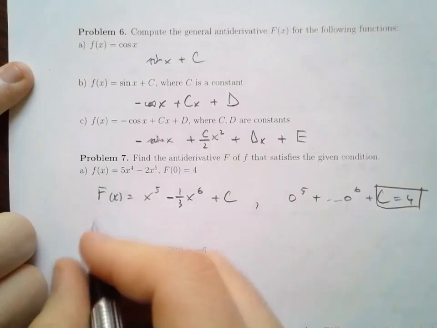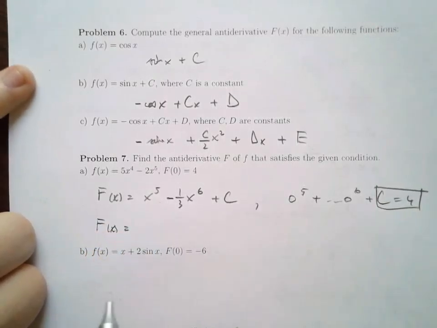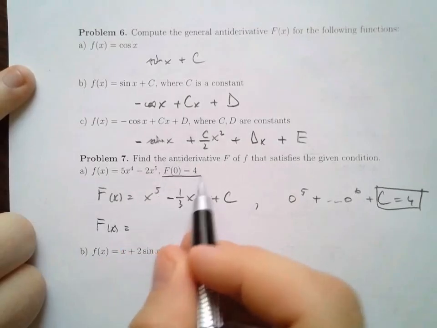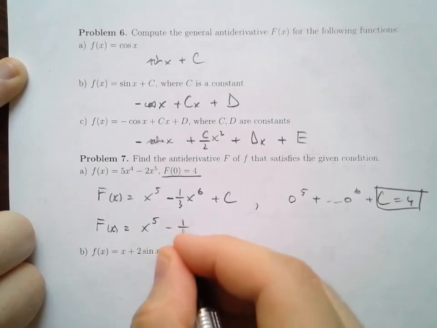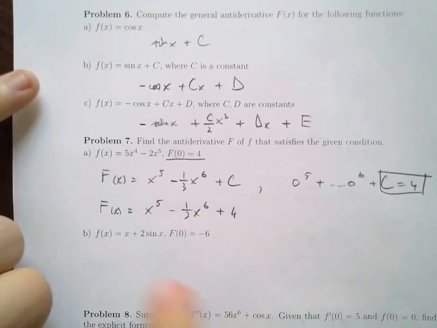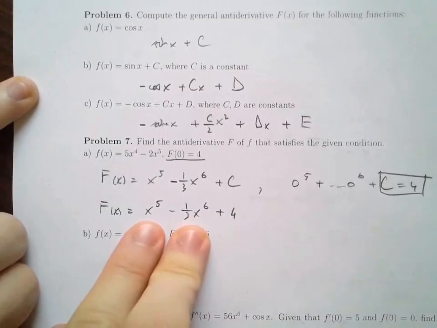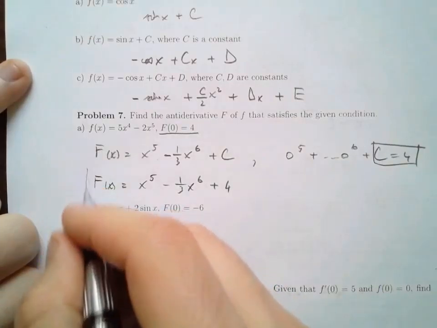Okay, so that means that my antiderivative, not the general one, but the specific antiderivative that satisfies this condition, is going to be x to the 5th minus 1/3 x to the 6th plus 4. So that when I plug in 0, all of the x terms disappear, I'm left with just 4 as my initial condition requires.